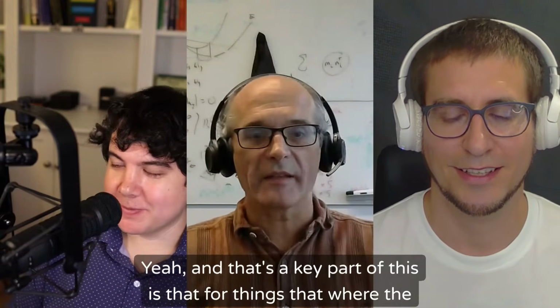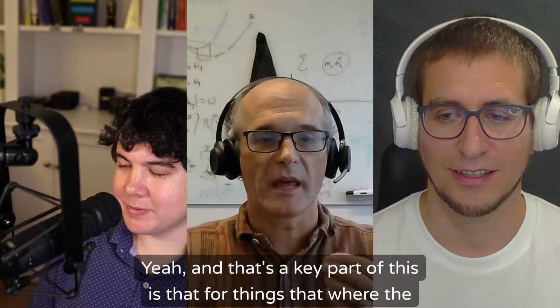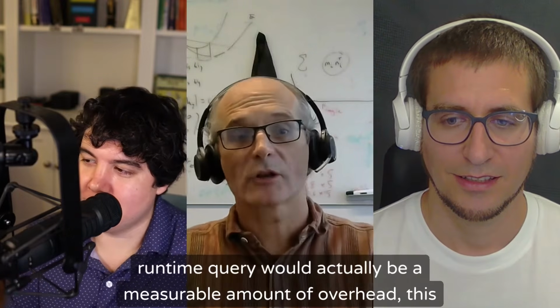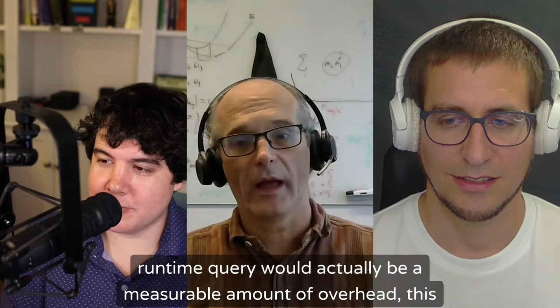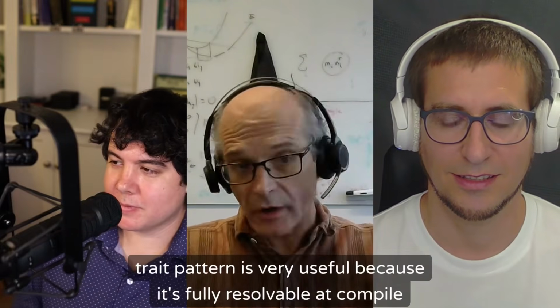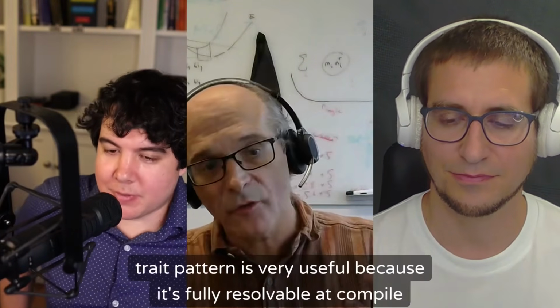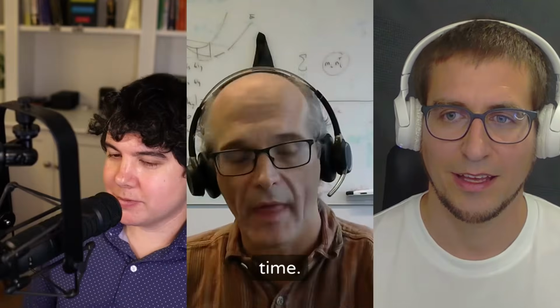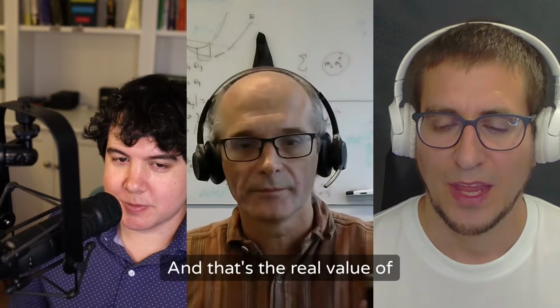Exactly. That's a key part of this: for things where the runtime query would actually be a measurable amount of overhead, this trait pattern is very useful because it's fully resolvable at compile time, and that's the real value of it.